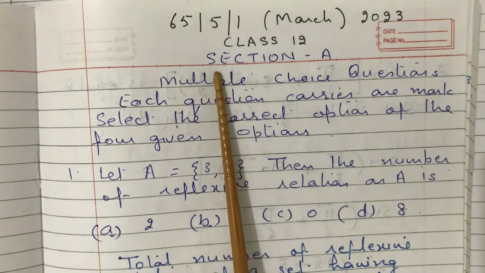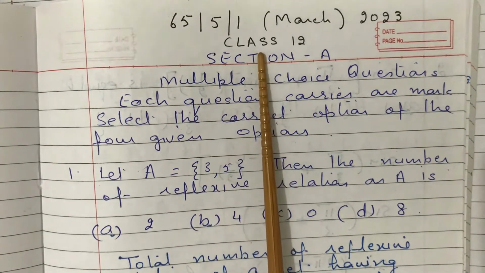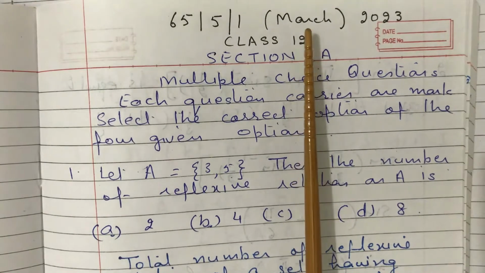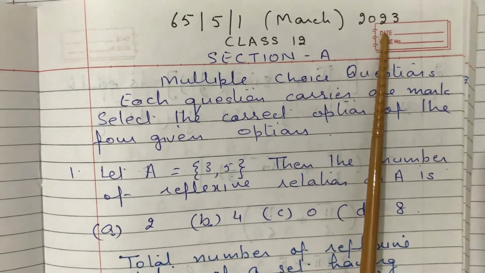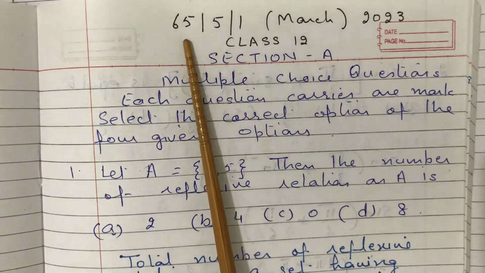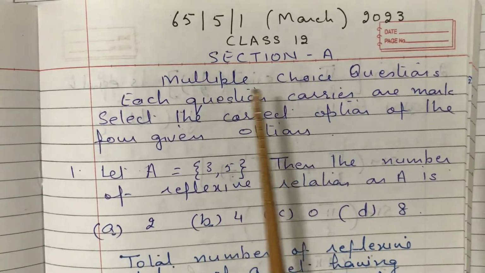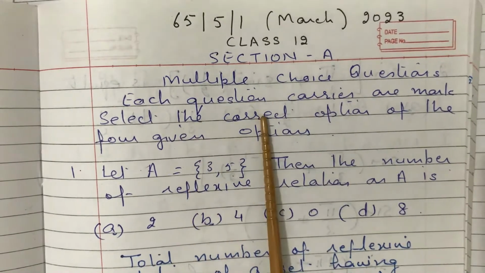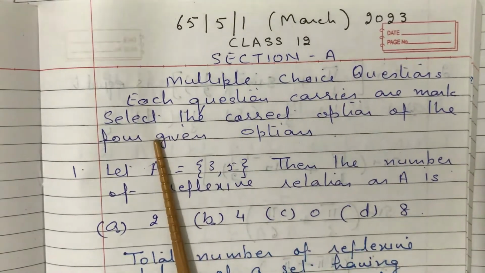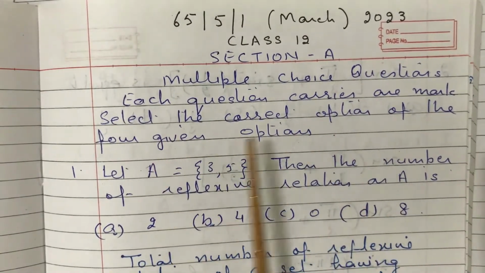Now here I am going to discuss the question paper of class 12 which came in March 2023, and the set is 65/5/1. This is Section A, multiple choice questions. Each question carries 1 mark. Select the correct option of the 4 given options.